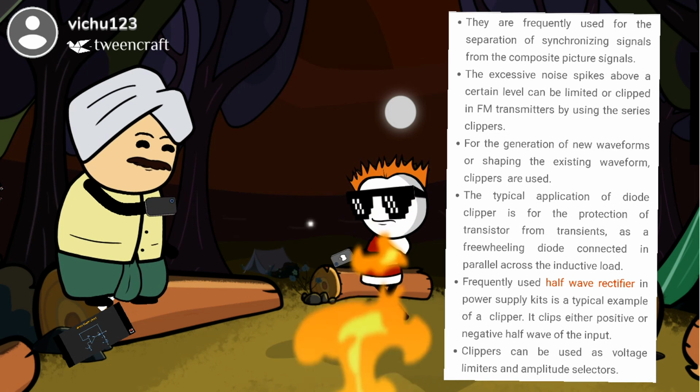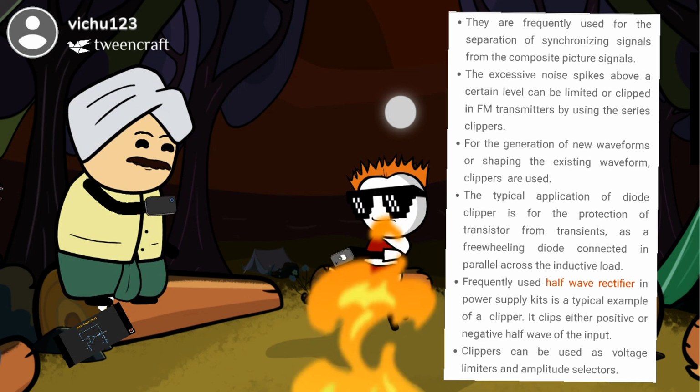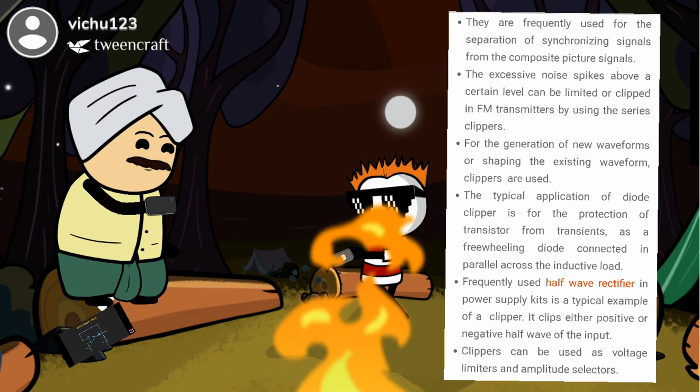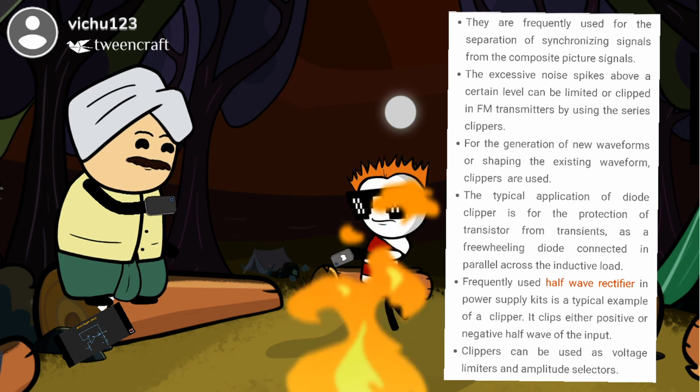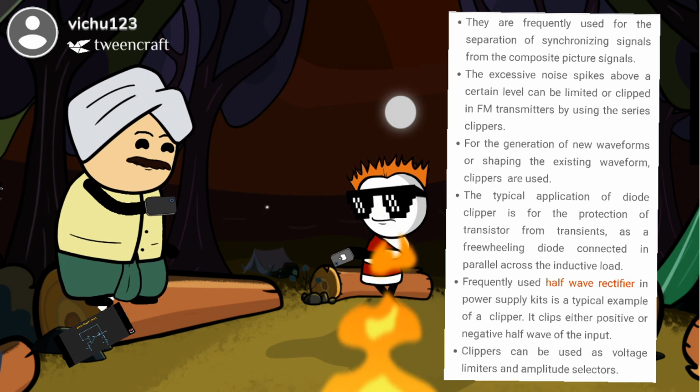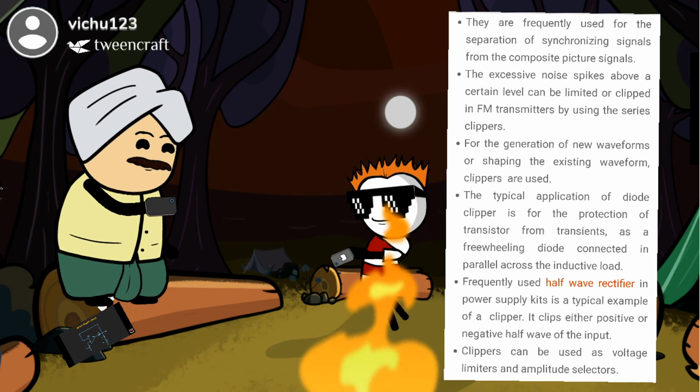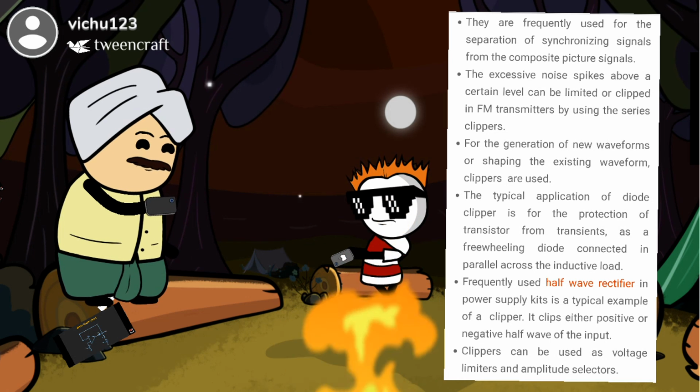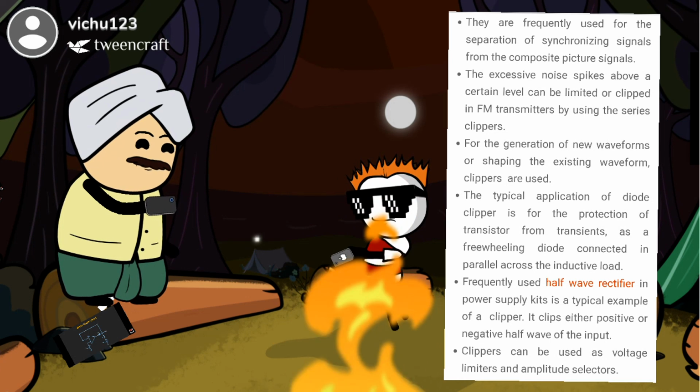For generation of new waveforms and shaping existing waveforms, clippers are used. The typical application of diode clippers is protection of a transistor from transients, as a freewheeling diode connected in parallel across an inductive load.